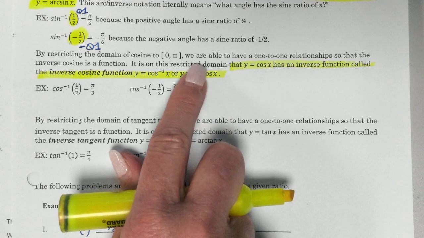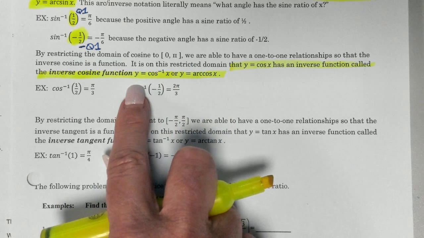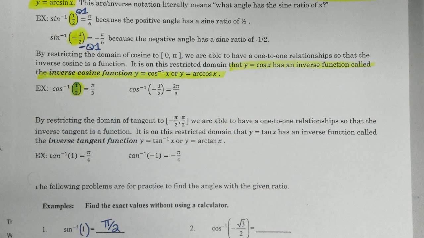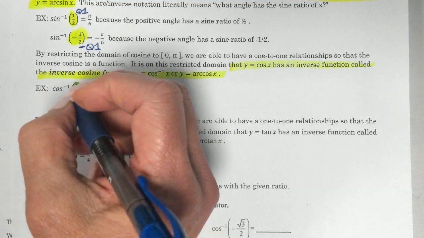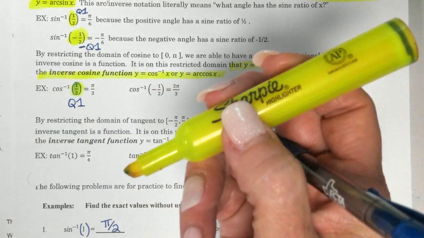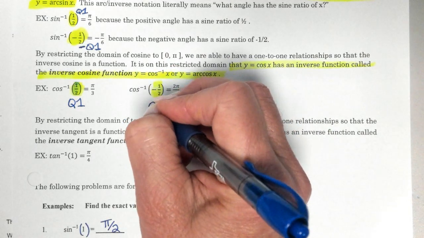So you need to be familiar with this. They mean exactly the same thing. If you're given a positive ratio for cosine, you are going to use quadrant 1. But if you're given a negative ratio, you're using quadrant 2.